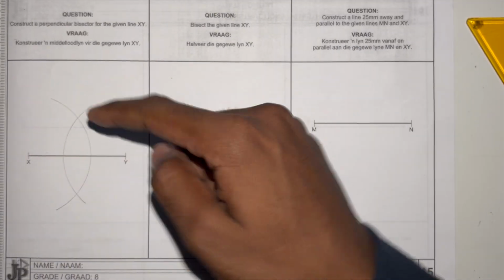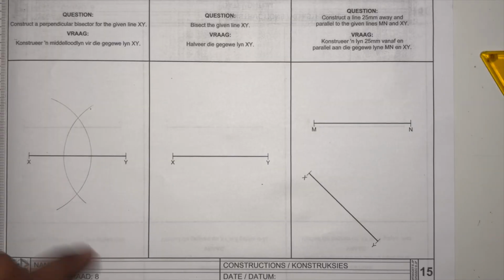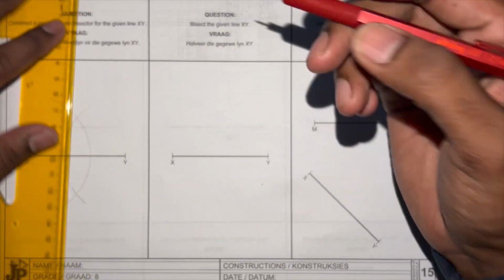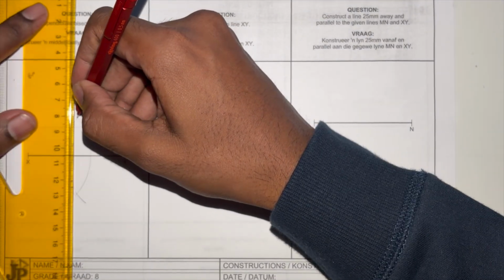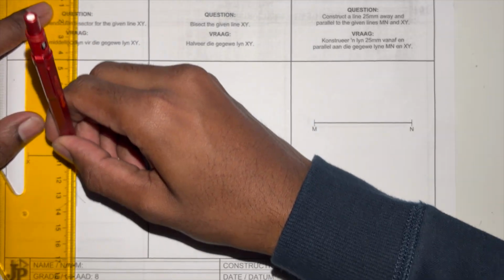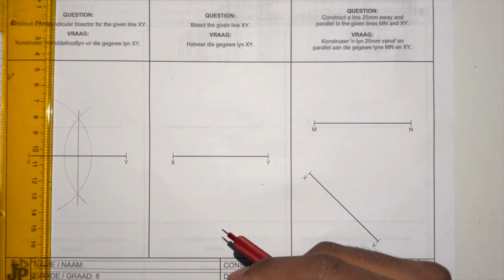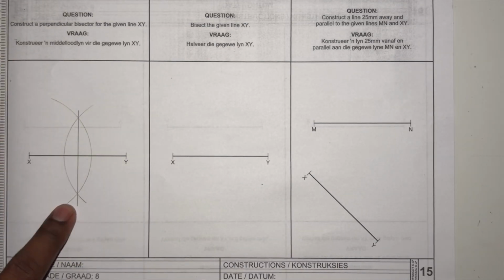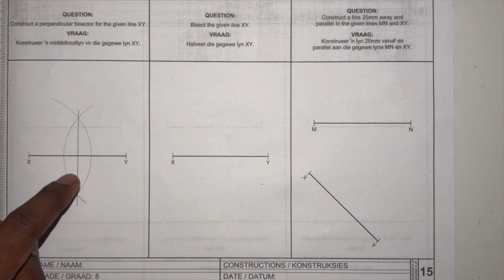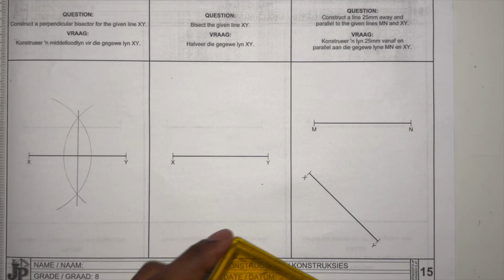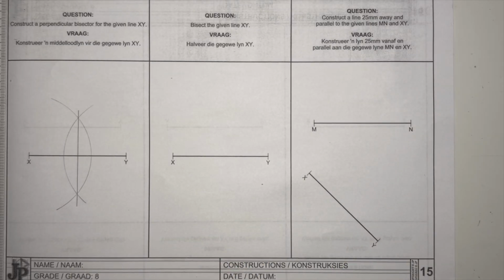Now those two arcs intersect at two given points, and I'm going to draw a line going straight through those points in solid, not in construction. This line is a perpendicular bisector.